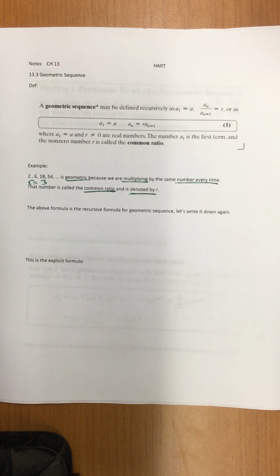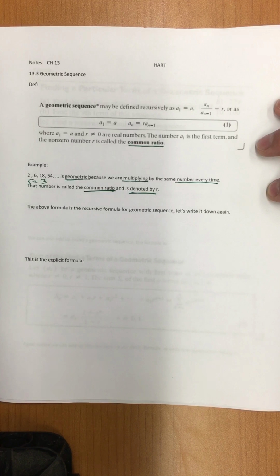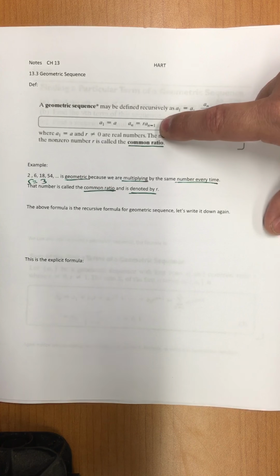So again, geometric, very similar to arithmetic, except you're multiplying instead of adding. Keep in mind, you could be dividing by the same number, and that's when R is going to be a fraction. That R has a special name called the common ratio. And this formula actually is the recursive formula. So let's go ahead and write it down.